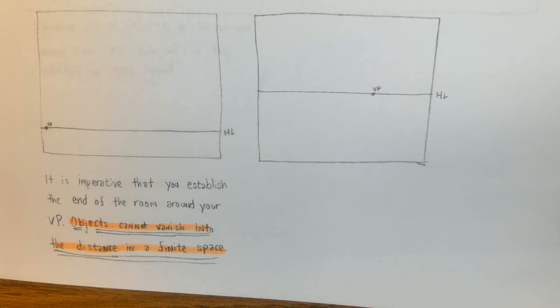Let's see here. How about Keldria? If infinite is endless, what does finite mean? Having limits and boundaries.